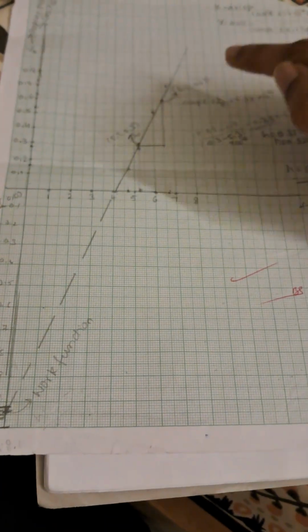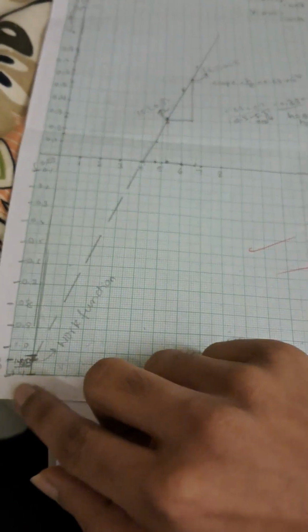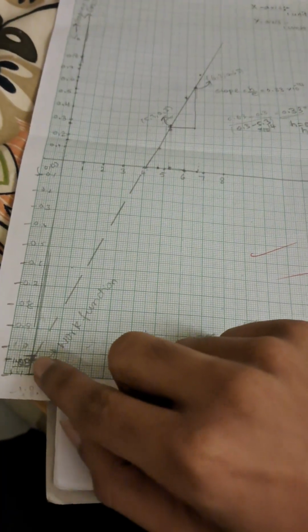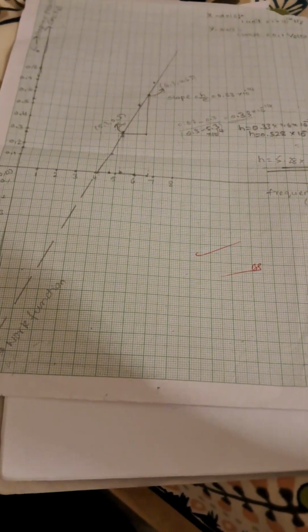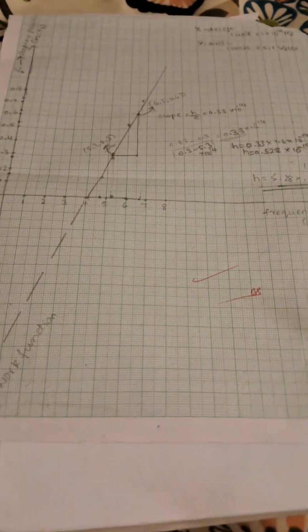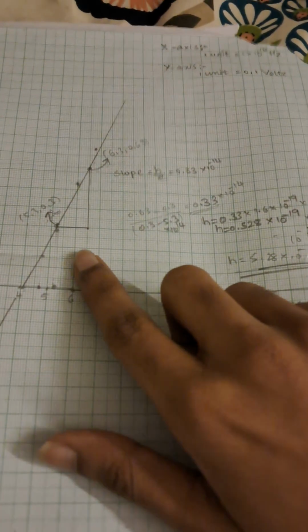Plot, and you'll get a straight line. And here, on the negative side, you'll get the work function. Work function is the minimum amount of energy required to emit an electron from the metal surface. Meaning to start the photoemission, to start the photoelectric effect, the minimum energy is the work function.